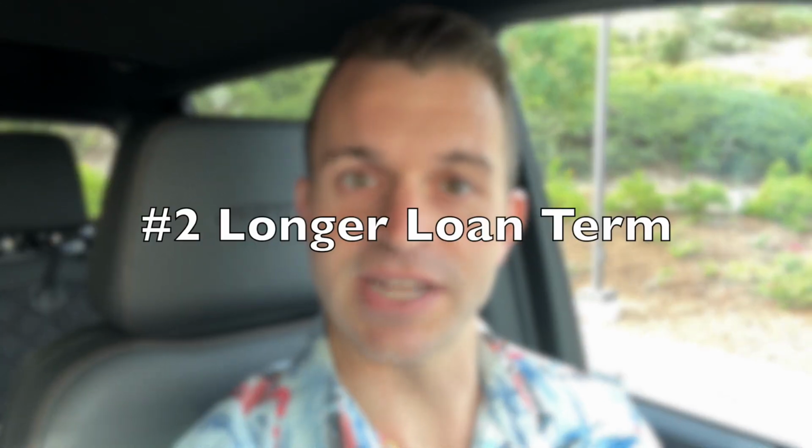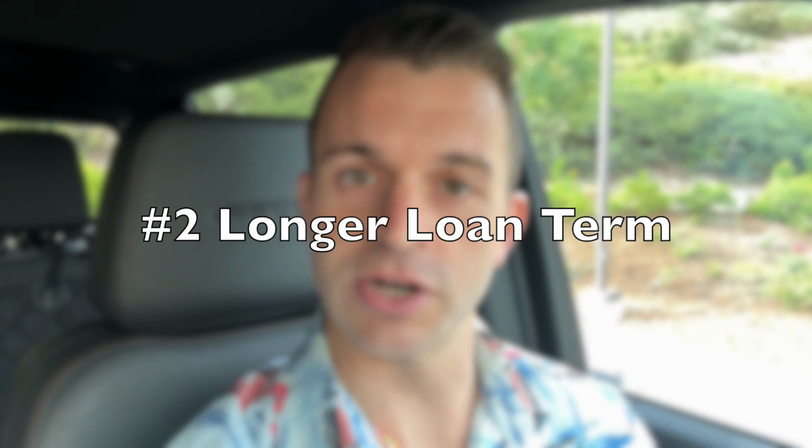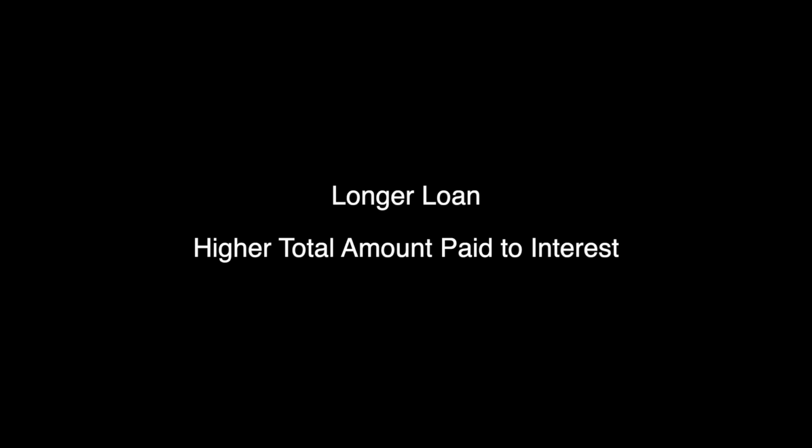The second way that you can lower your RV loan is by seeing if you can extend the term length. The longer your term length, the lower your monthly payment. However, now you're paying this loan for longer and potentially higher interest costs.